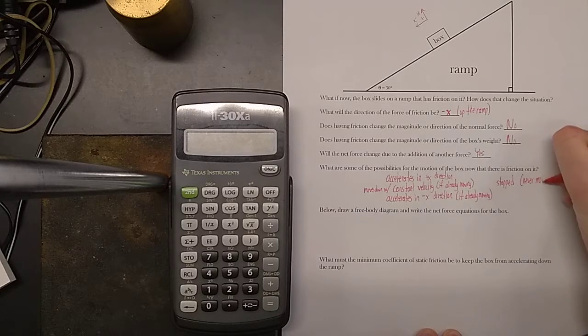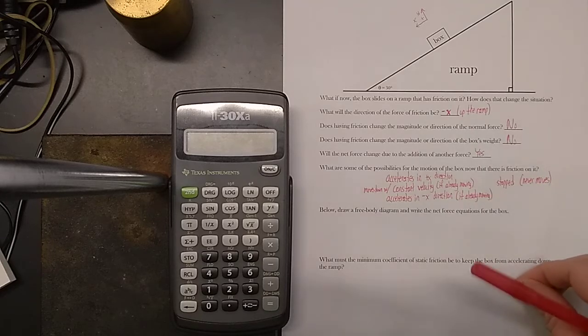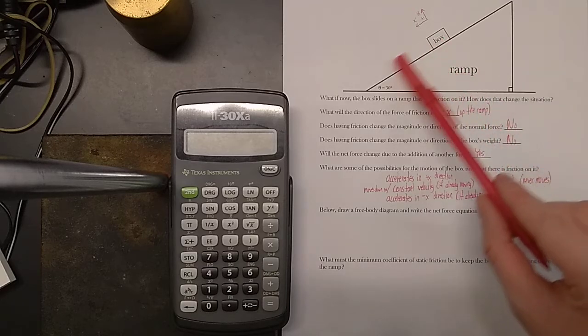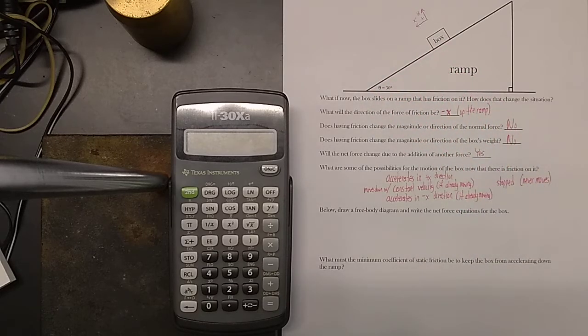So just adding in friction brings out this wide variety of things that could happen that all depend on the initial condition of the box, whether it's moving or not, and how big the force of friction is compared to the component of the force of gravity trying to move it down the ramp.